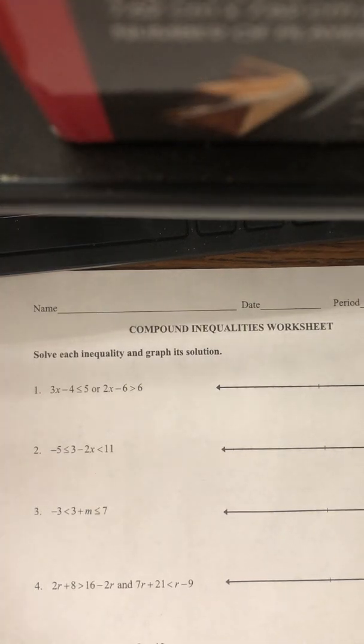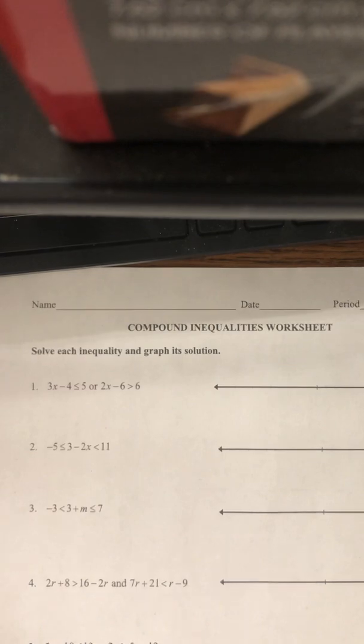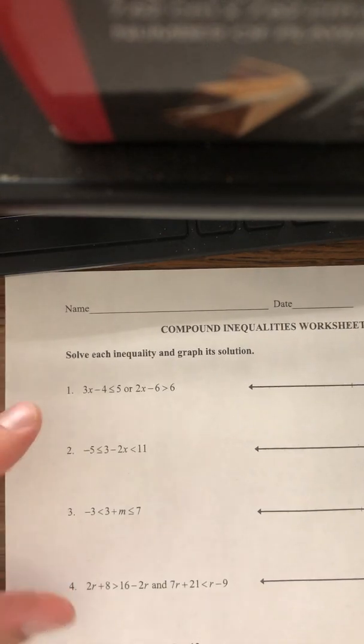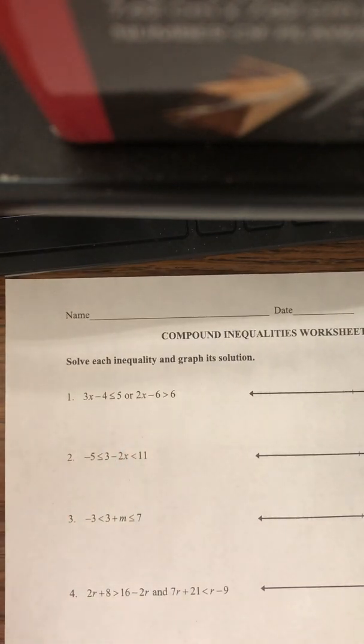Hey everybody, I'm going to go over the compound inequalities worksheet laid out here, and this is pretty basic. Solve the compound inequality and then graph the solution. Okay, so the first one is or, and remember all the problems are either and or, and that should help you know if we're going to be graphing in or out.